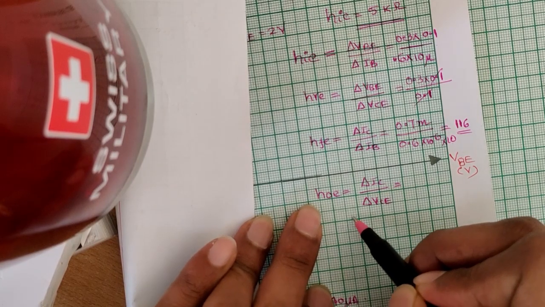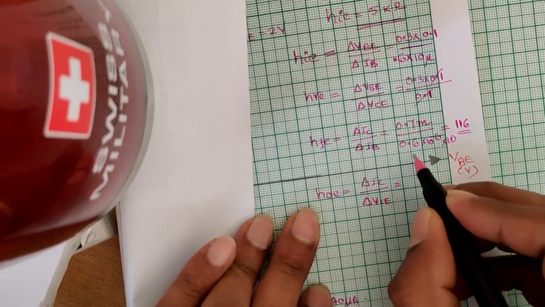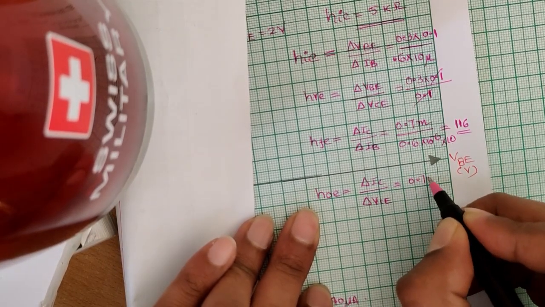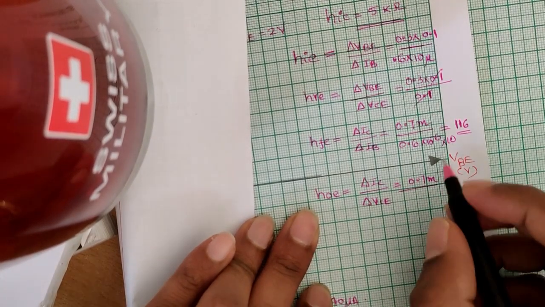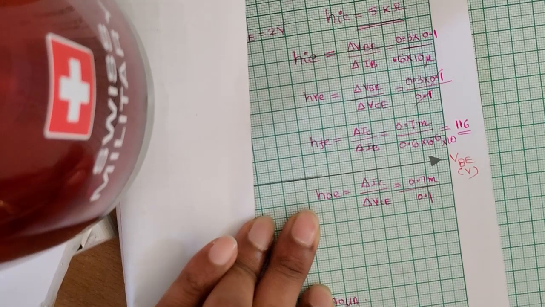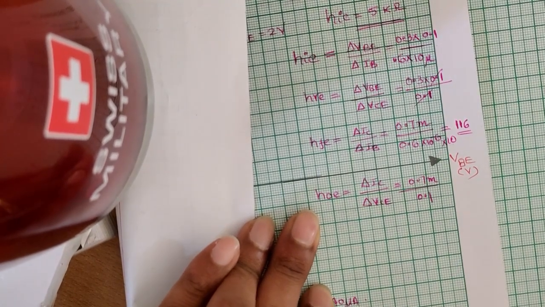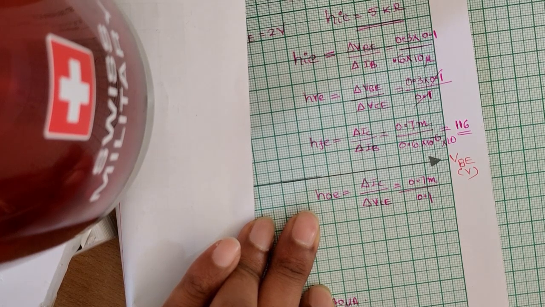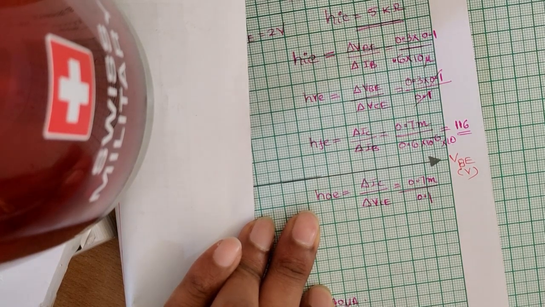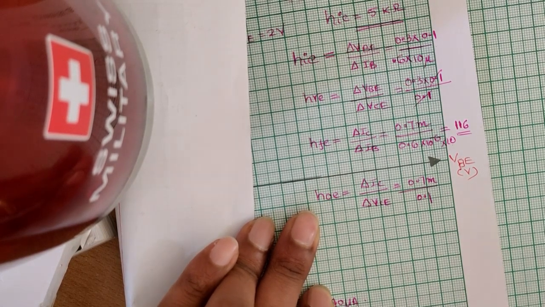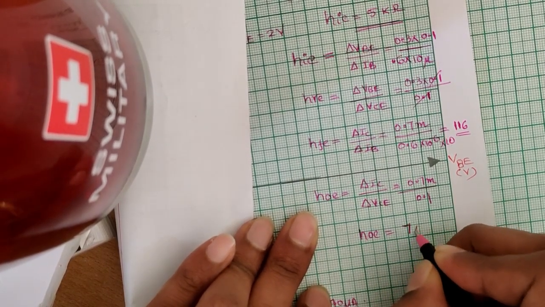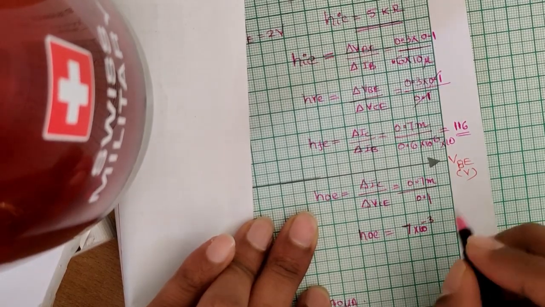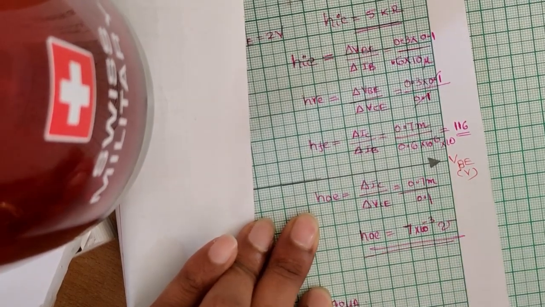Then finally the admittance HOE. So HOE is delta IC, 0.7 milli, divided by delta VCE. So delta VCE is 0.1 volt. So it is 0.7. That is, HOE is equal to 7 into 10 to the power minus 3 mho or Siemens.